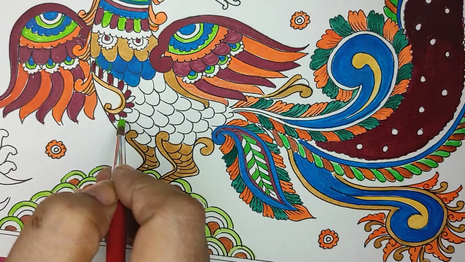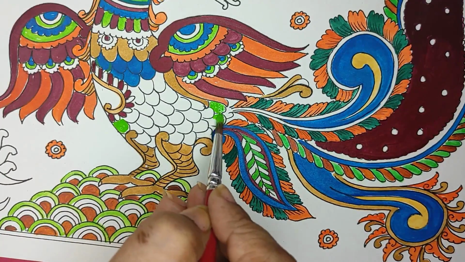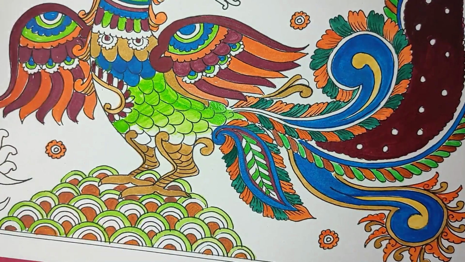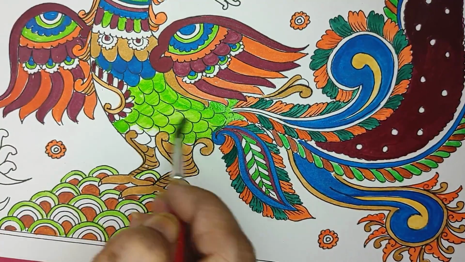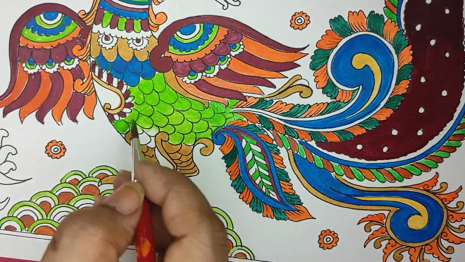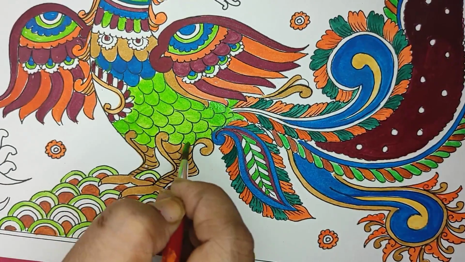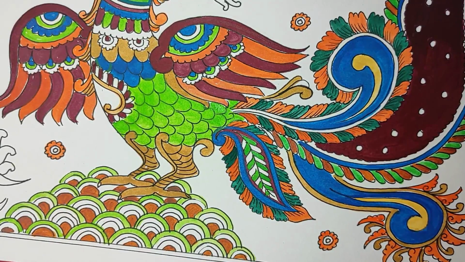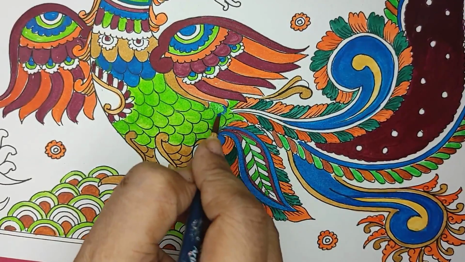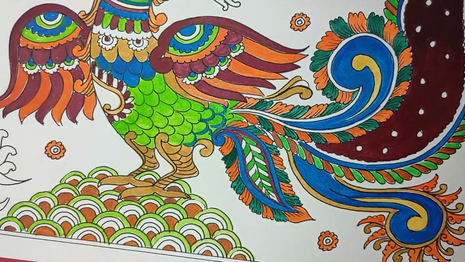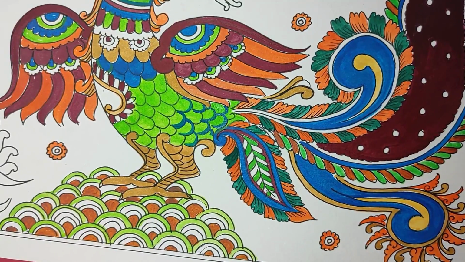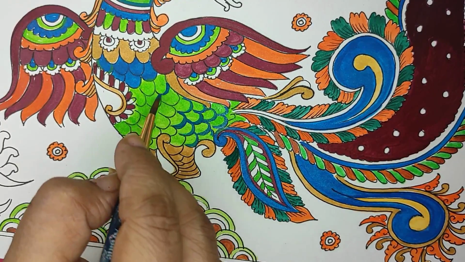Now this is another way of doing the color wherein you will fill up the color in the body and later use a darker color to do the feathers. So I have filled it totally dark green, and the lines for the base can get highlighted this way.